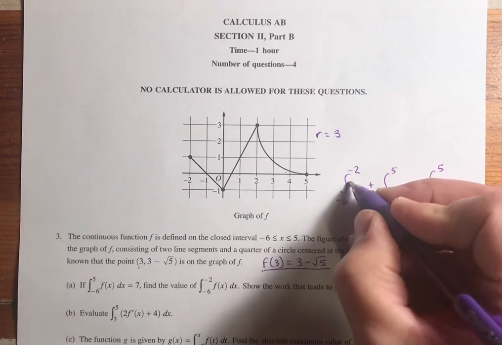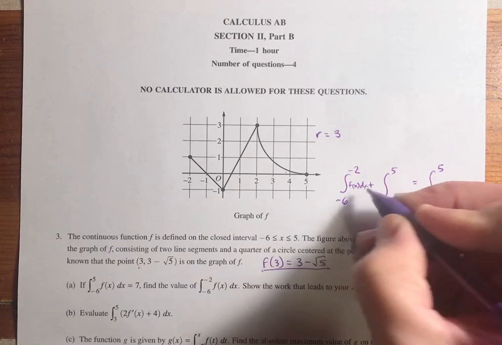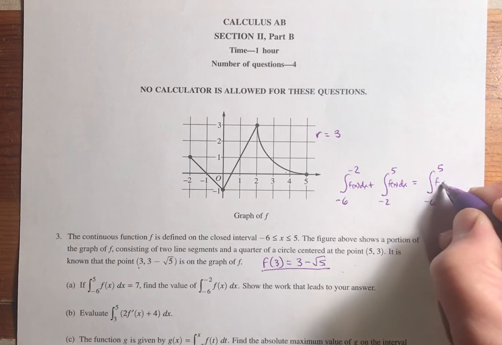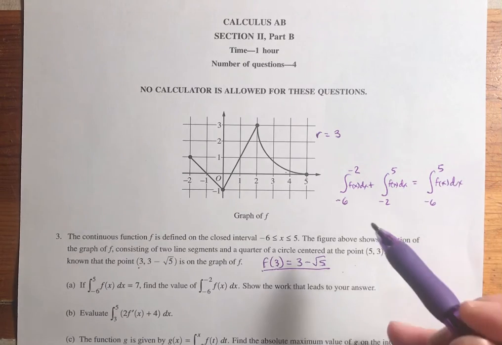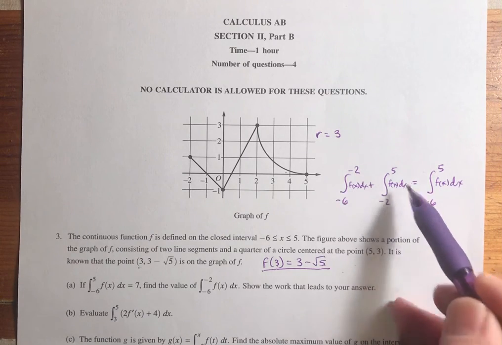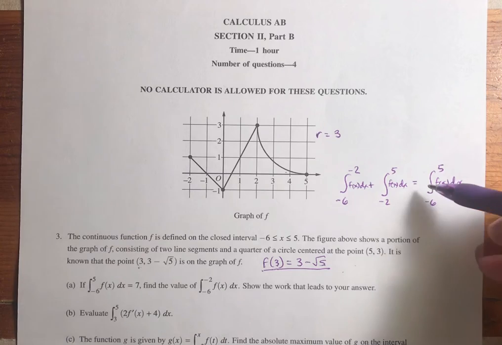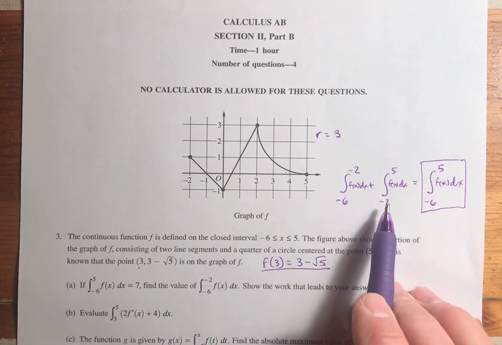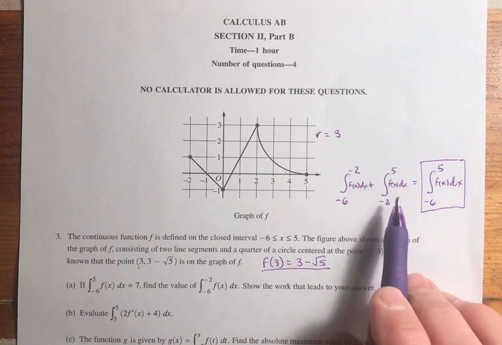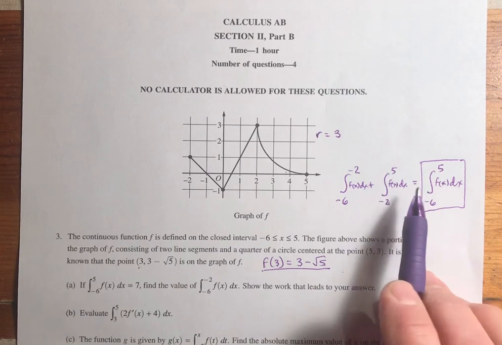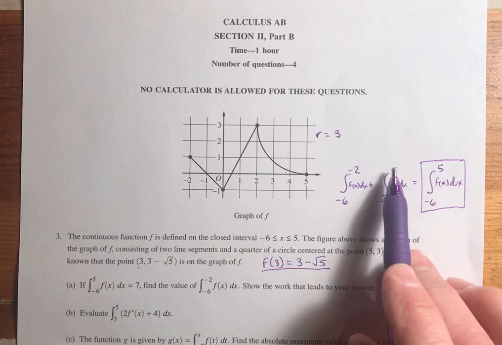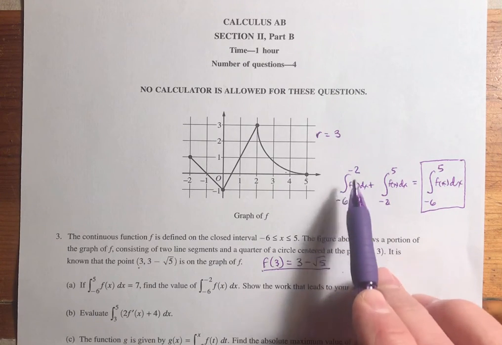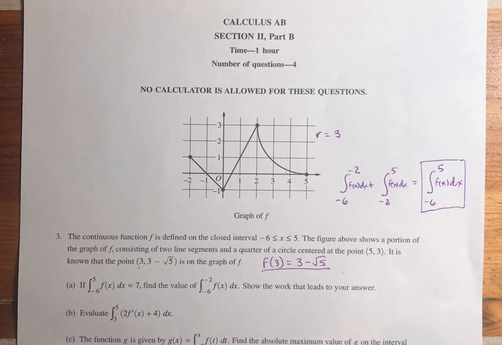So if I fill this in a little bit, f of x dx, here f of x dx, and here f of x dx, what's really important is these limits of integration here. Now, we are given that this is 7. So if we can just figure out from negative 2 to 5, then we can just subtract this integral from this, and then we'll get the value that we're interested in here.